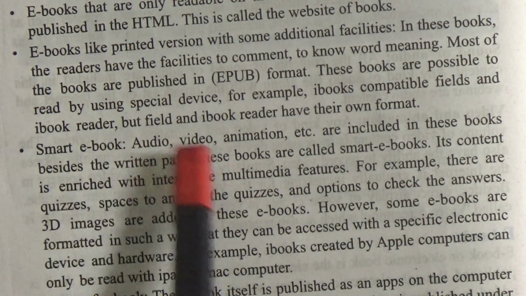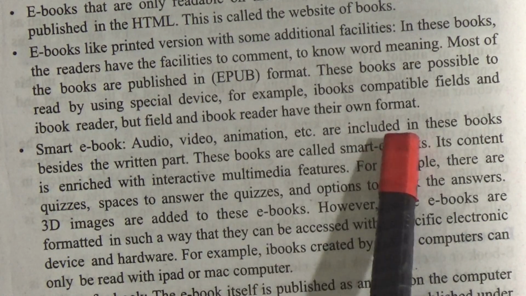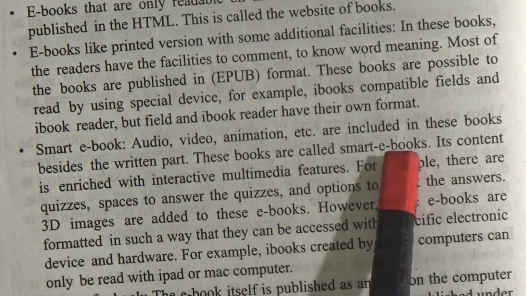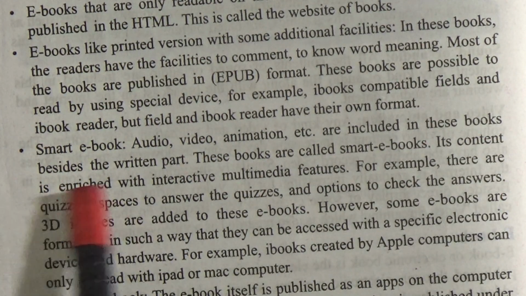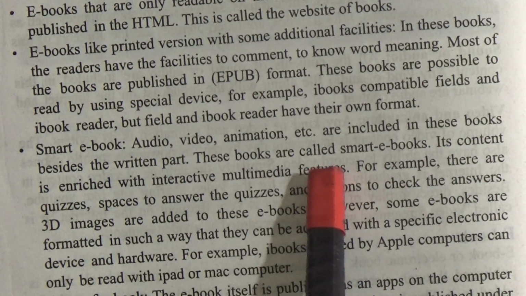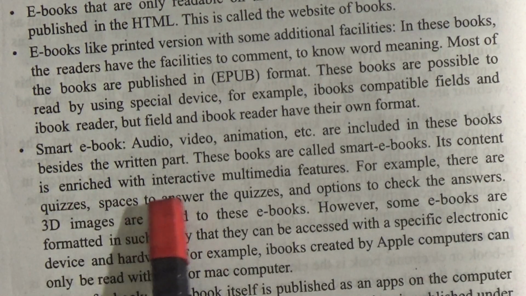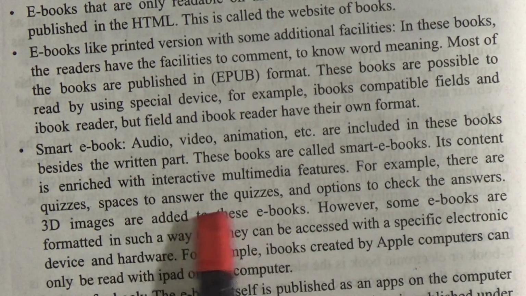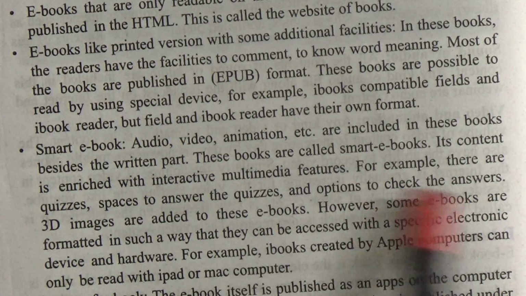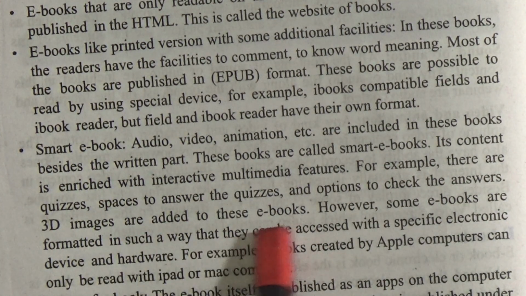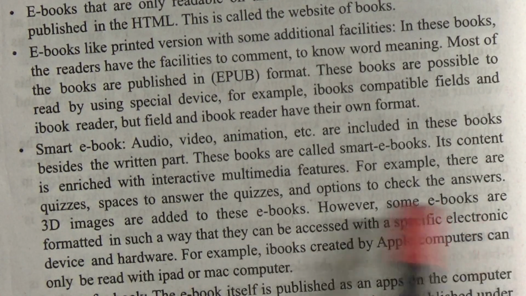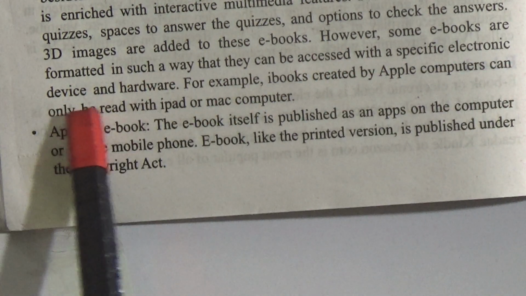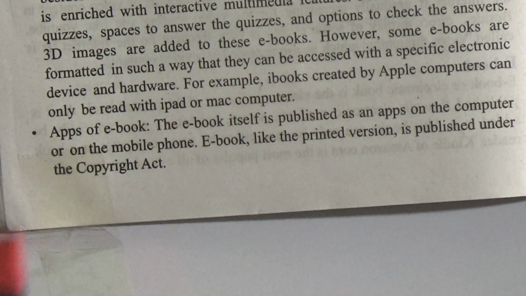Smart ebook. Audio, video, animation, etc. are included in these books besides the written part. These books are called smart ebooks. Its content is enriched with interactive multimedia features. For example, there are quizzes, spaces to answer the quizzes, and options to check the answers. 3D images are added to these ebooks. However, some ebooks are formatted in such a way that they can be accessed only with a specific electronic device and hardware. For example, iBooks created by Apple can only be read with an iPad and a Mac computer.